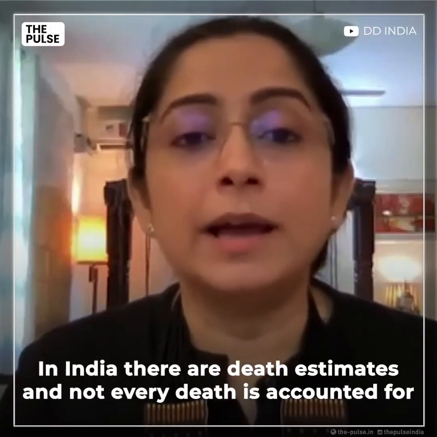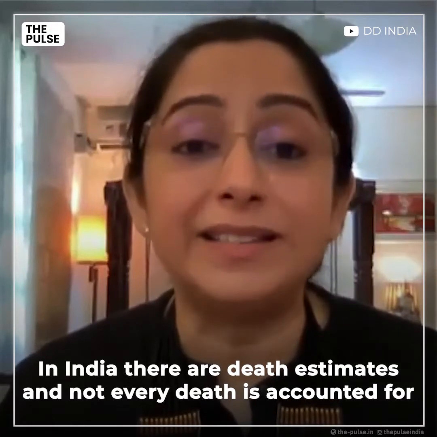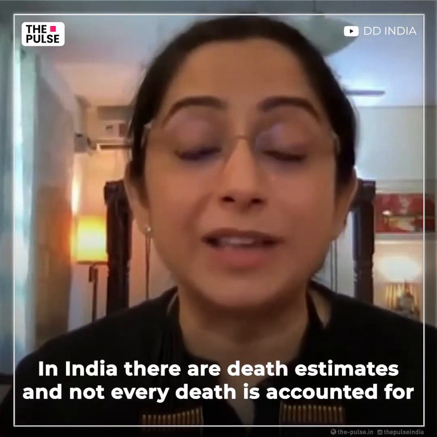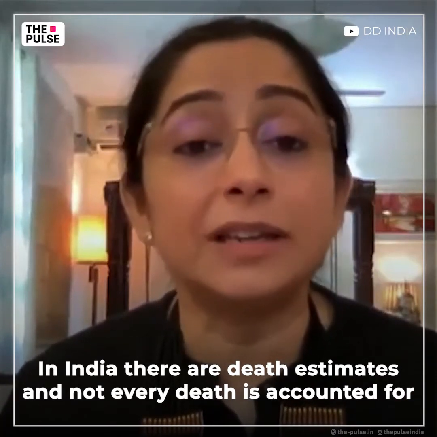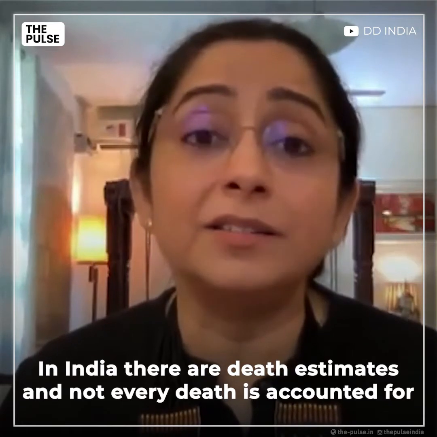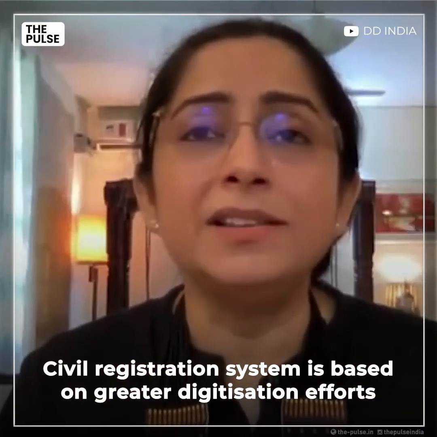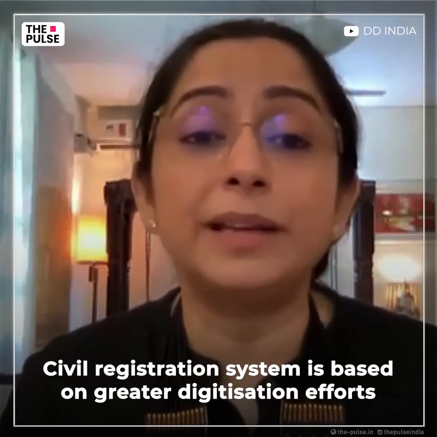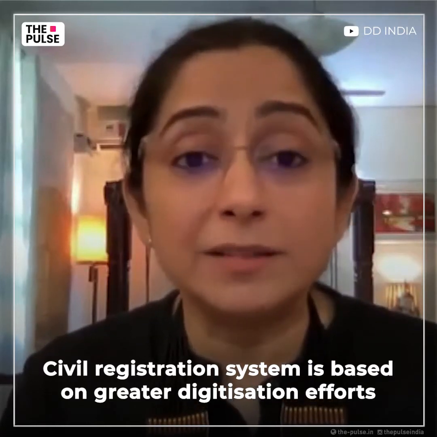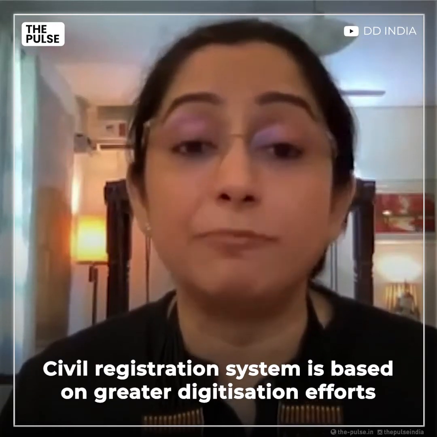Number two, because we estimate deaths, it means we still don't account for every death, right? It's not like we know exactly who died where. So these are representative at national and state level, not at district, and our districts are very large. Second is the civil registration system, which we call the CRS, which is really based on greater digitization efforts. It is also happening in places where healthcare facilities are more. We have more registration of deaths in cities, in states which have better healthcare.